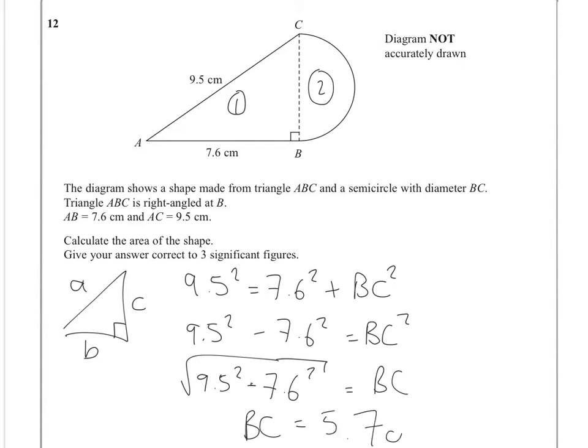So BC equals 5.7 centimetres. So the height of the triangle is 5.7 centimetres, and the radius of the circle, well, that would be 5.7 divided by 2. BC is the diameter, so if I divide it by 2, I'd get the radius, which is 2.85. I now have all the information I need in order to work out the area of the triangle and also the area of the semicircle.